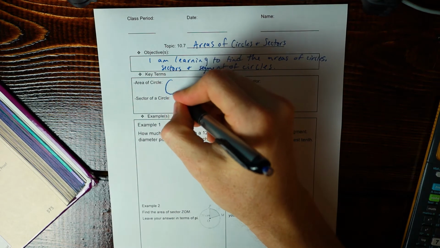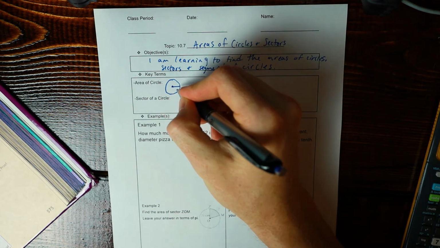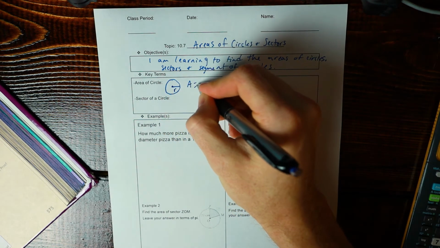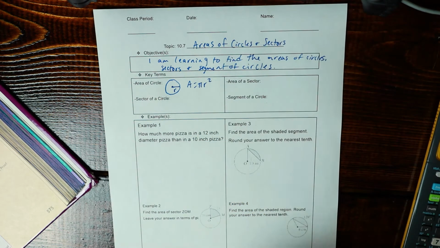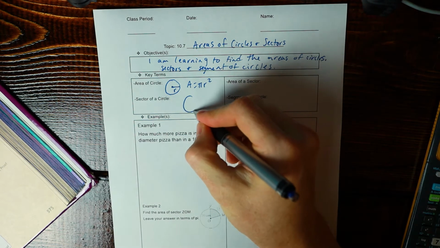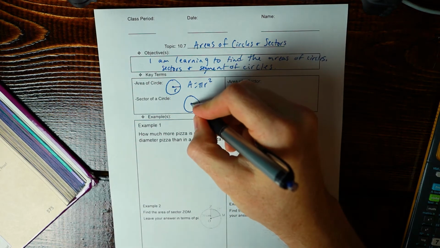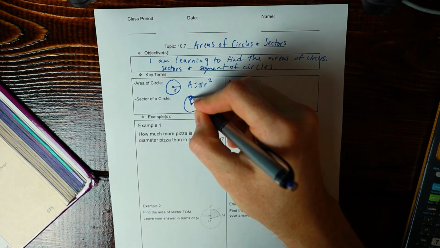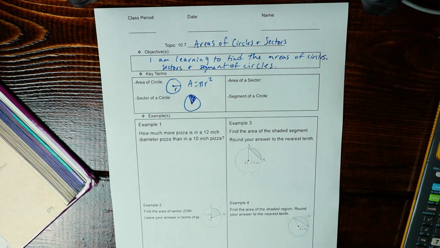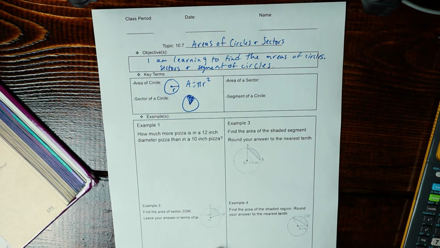circle. Like here you got the whole circle with some radius. The area is pi r squared. You could find the area of a sector of a circle, which I would equate to a slice of pie. Like if the circle is a pie, the sector would be like maybe this shaded in region, a slice of the pie, which does have a formula.